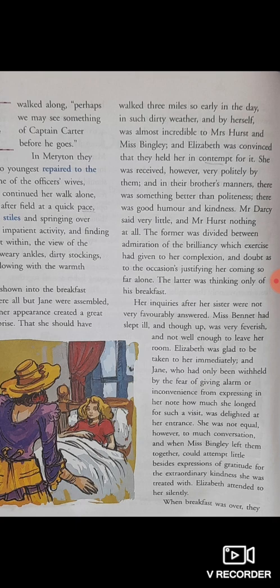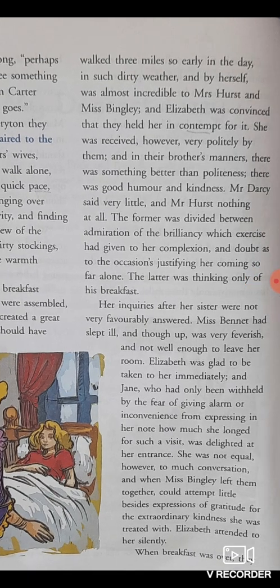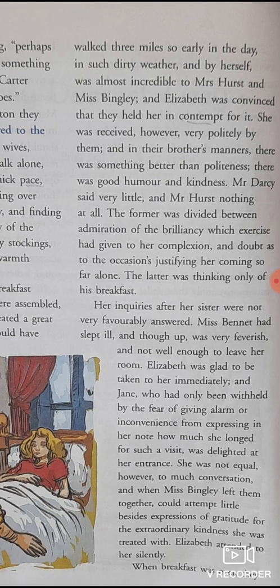Mr. Bingley said very little, and Mr. Hurst nothing at all. The former was divided between admiration of the brilliancy which exercise had given to her complexion, and doubt as to the occasion justifying her coming so far alone. The latter was thinking only of his breakfast. So this is the mood, what thought they had in their mind when they saw Elizabeth coming all the way there.